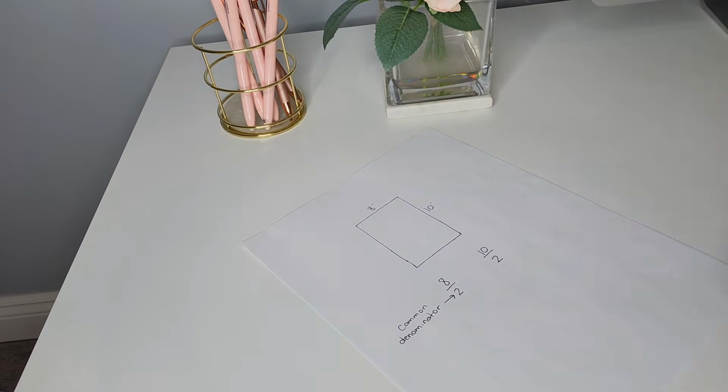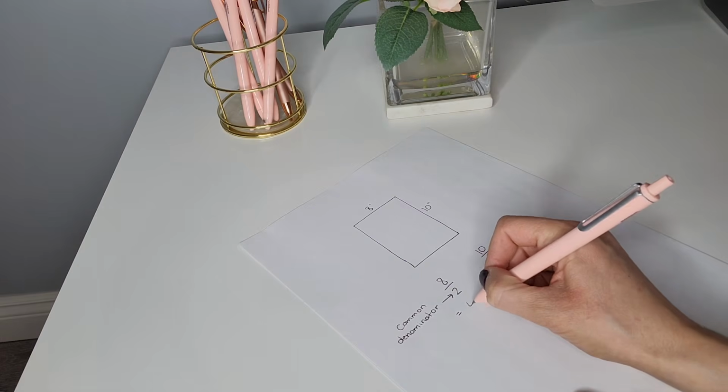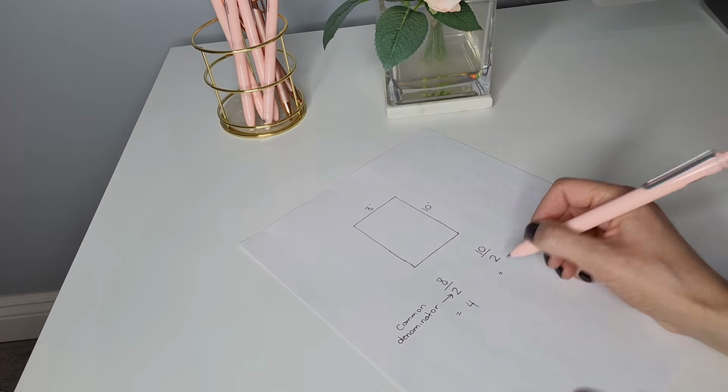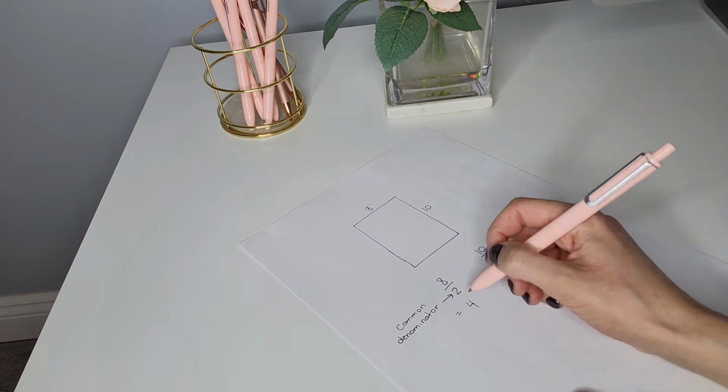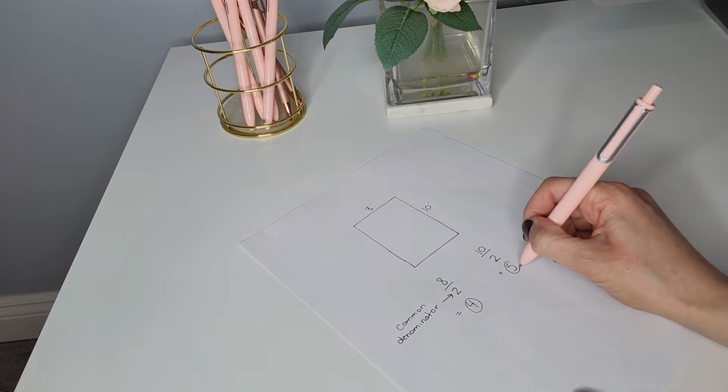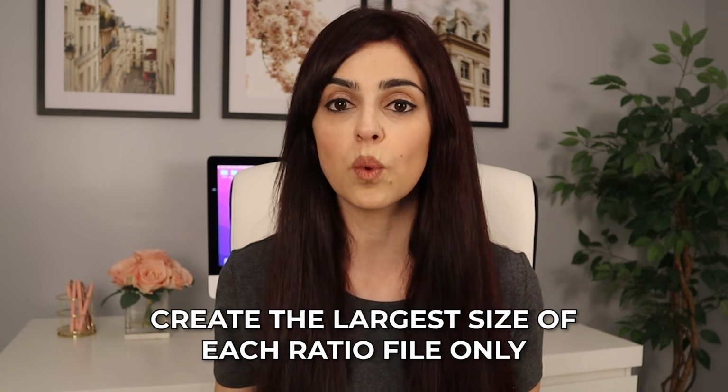Make sense? Another example here is an 8x10 is also a 4:5 ratio because 4 goes into 8 2 times and 5 goes into 10 2 times. Sorry, I had to go a little nerdy on you, but that's the best way I can explain ratio files and how they work. But the point is, you only have to create the largest size of each one, because then if a customer scales the artwork down, they won't compromise the resolution and the quality of the graphics.